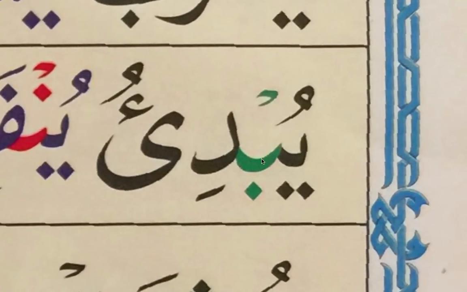We have another qalqalah letter. This is ba sukoon, and we have to bounce the sound of the ba as well. So I'll pronounce that. Ya dhamma ba sukoon yub. Dal kasra di. Yubdi. Hamza dhamma u. Yubdi'u.